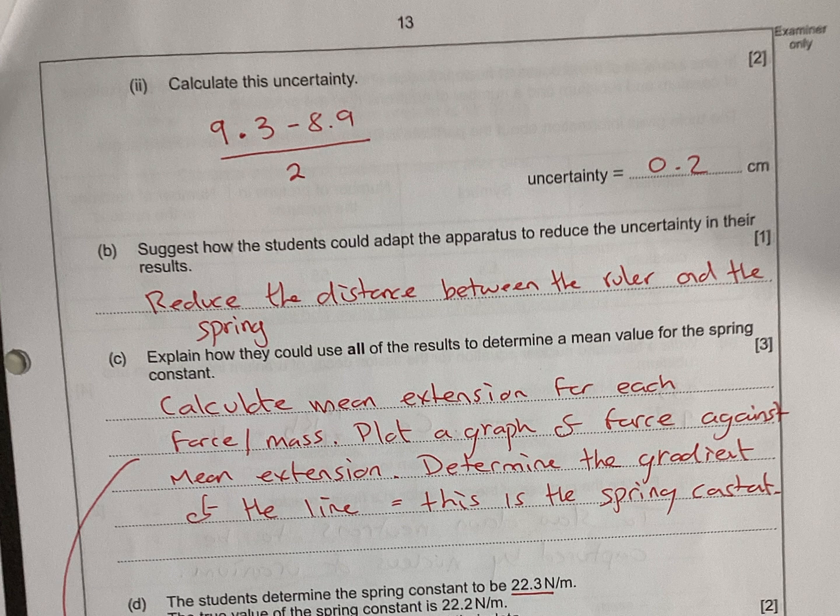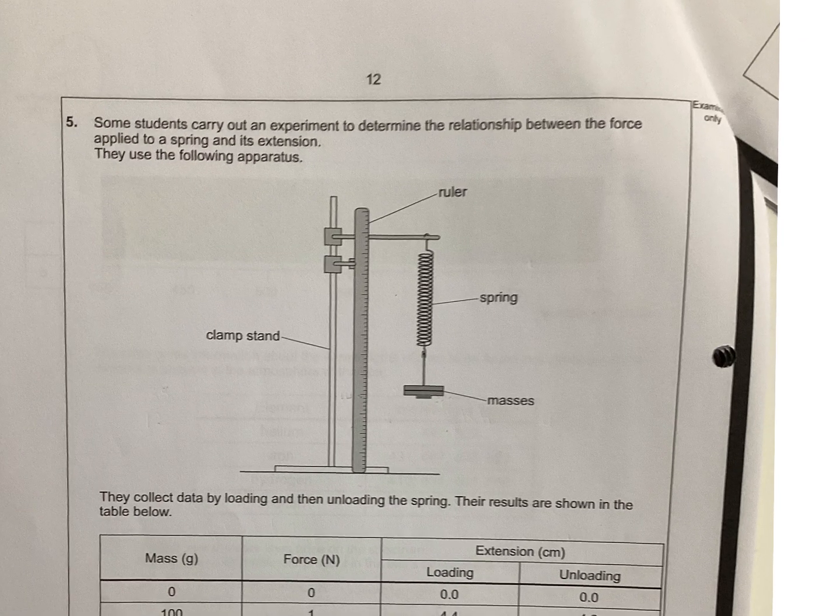Suggest how students could adapt the apparatus to reduce. Well, just put the ruler closer to the spring because that's going to reduce human error for reading it. You can see that the spring is all the way over here. The ruler's there. If the spring was by here, you'd have a much better reading.